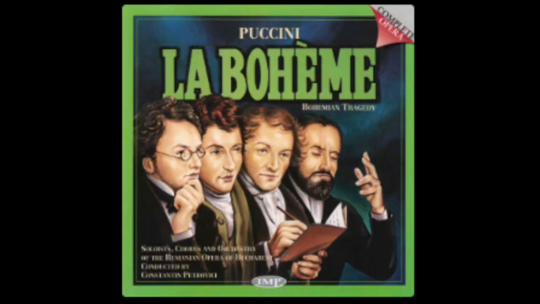Same thing with Sweeney Todd. The only problem with this is the only way that you can find this is either get lucky and order it from a vendor on eBay who just happened to have it. On eBay, it's the chorus and orchestra of the Romanian Opera of Bucharest. But in title, I actually came across this by accident searching for La Boheme in title. So if you just search for La Boheme, you might see the one that comes up.